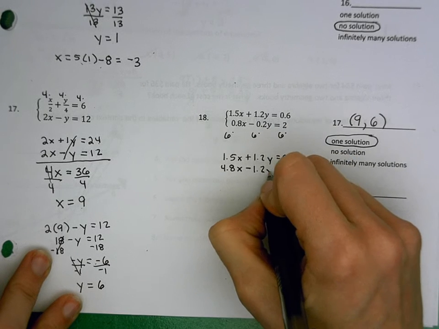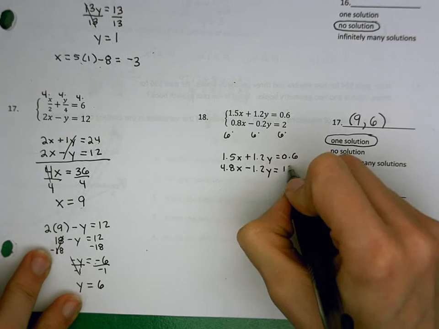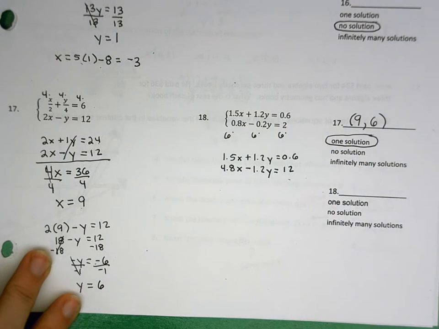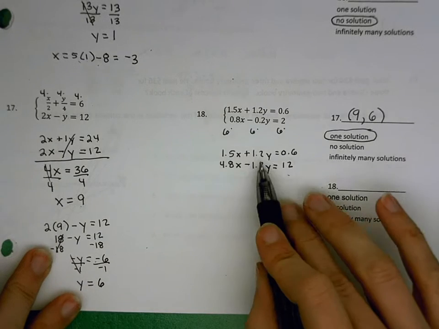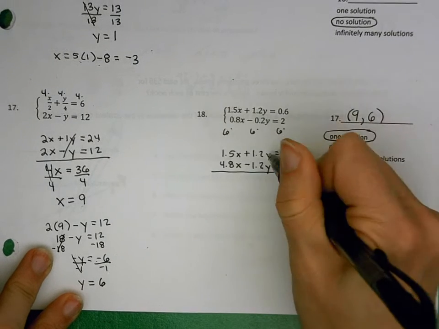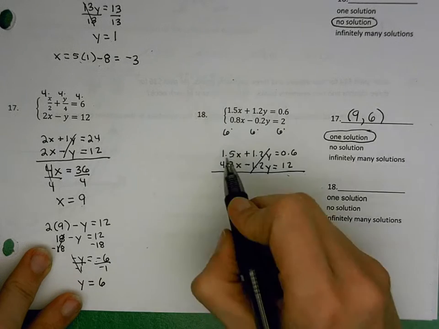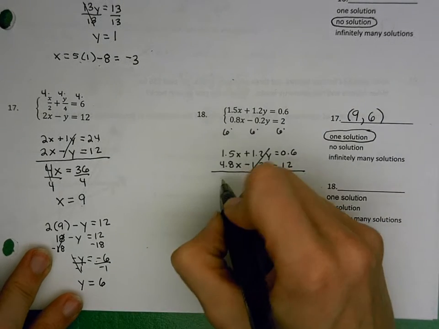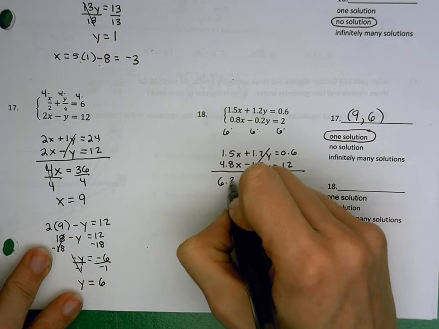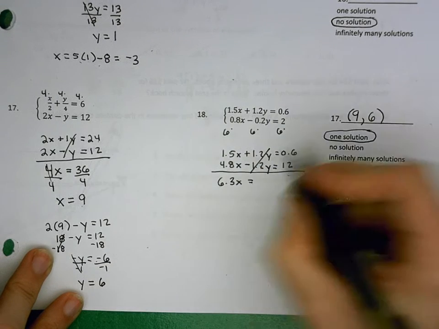And then 6 times 2 is 12. Okay, so now we've got the same number, opposite signs. So we're going to go ahead and add down. 1.2 minus 1.2 is 0. 1.5 plus 4.8 is 6.3. And 12 plus 0.6 is 12.6.